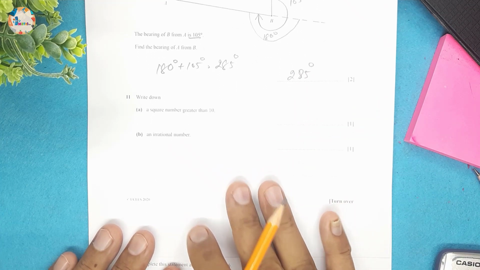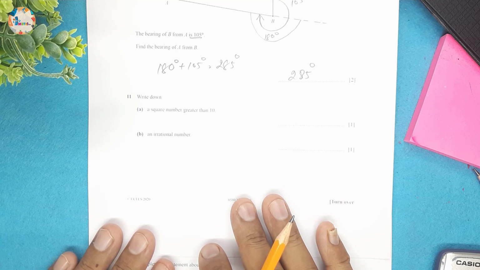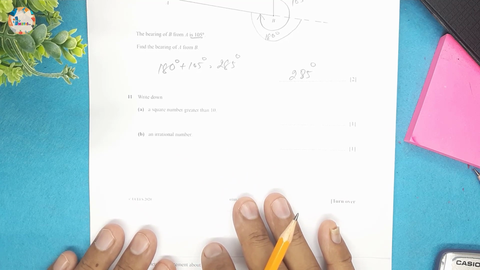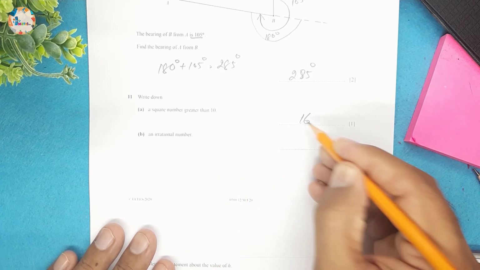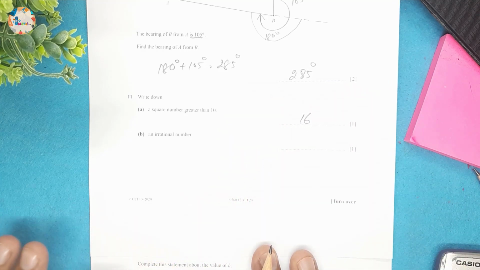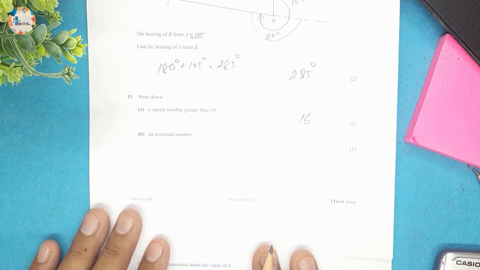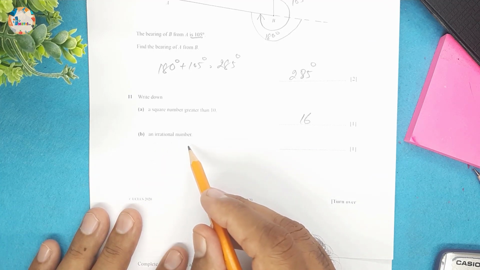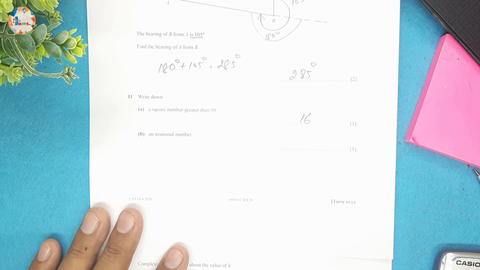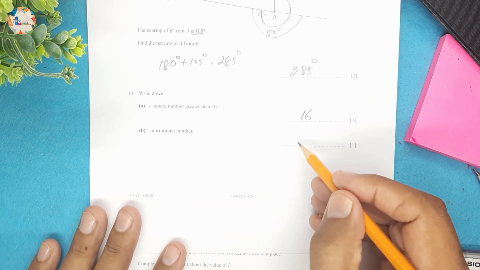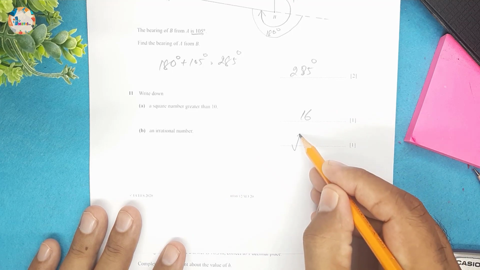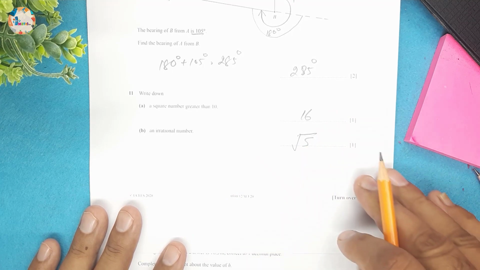Question number 11, write a square number greater than 10. A square number greater than 10 can be any square number, for example 16 is a square number, 49 is a square number. There are so many square numbers which you can write. An irrational number is a number which is in square root format, like root 5 is an irrational number which cannot be written in p over q format.